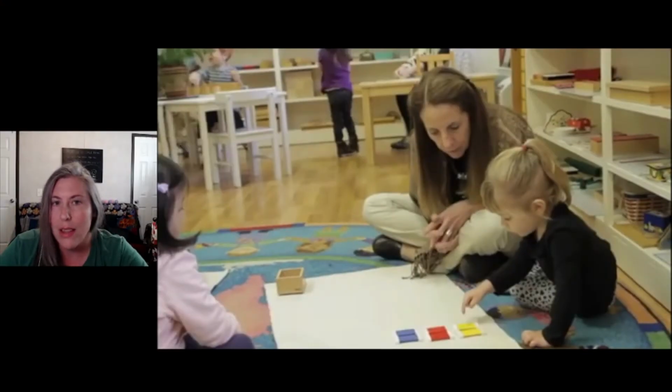So again, this is in the sensorial area. This is color box 1, and actually in training they taught us that we don't give language with color box 1. That comes in color box 2 with the secondary colors and the tertiary colors. So we usually don't give language with this one, but different training centers might do it differently, and that's okay.